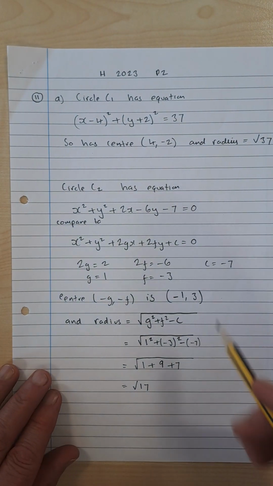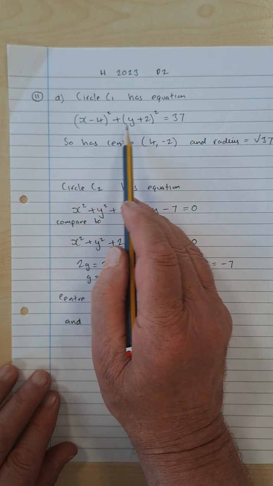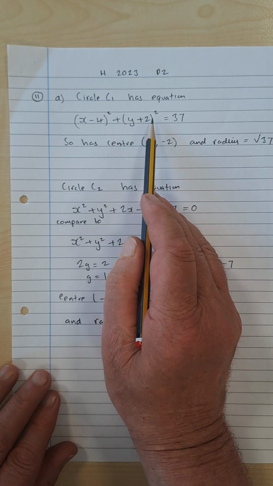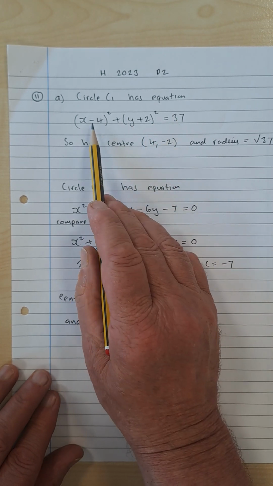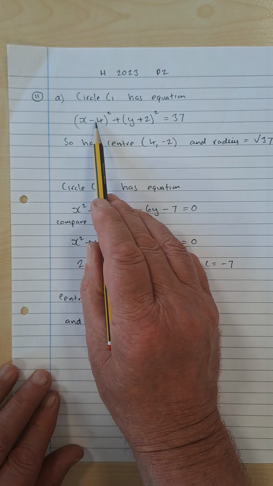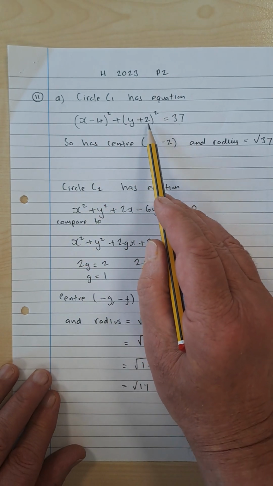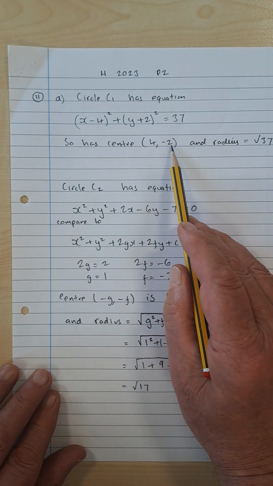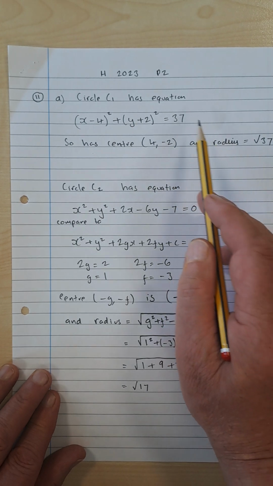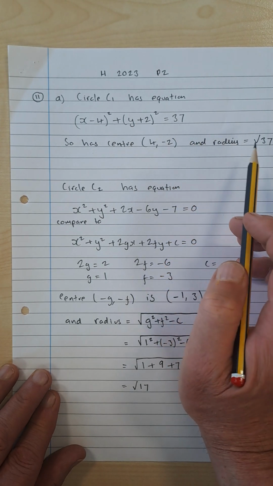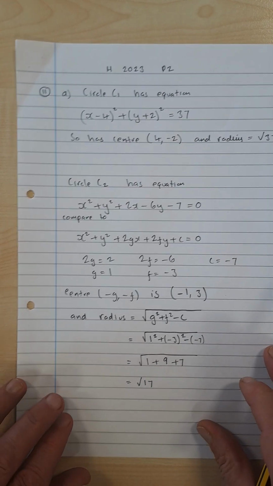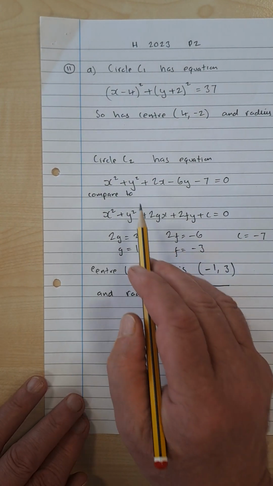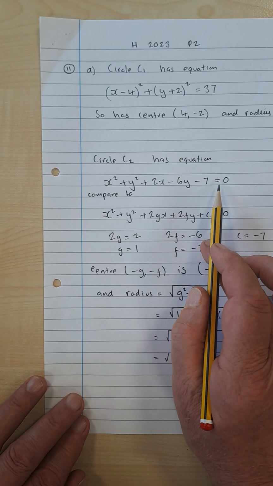So talking about circle C1, it's got equation (x take 4) squared plus (y plus 2) squared equals 37. In this format here, the centre is the opposite sign of that as the x coordinate, and the opposite sign to that is the y coordinate, and the radius is the square root of that number there, which you see as root 37.